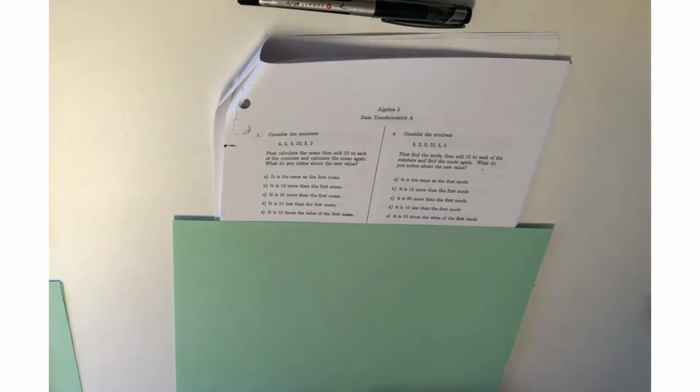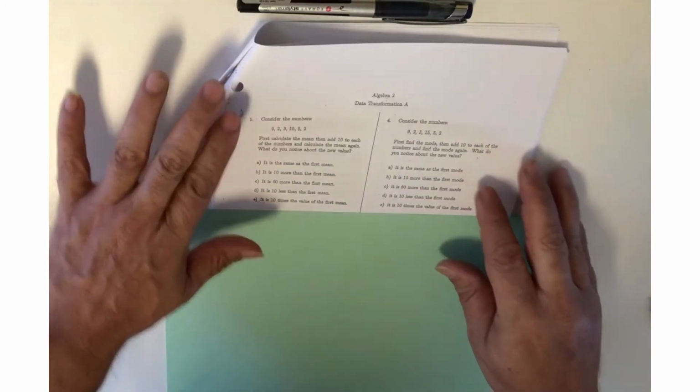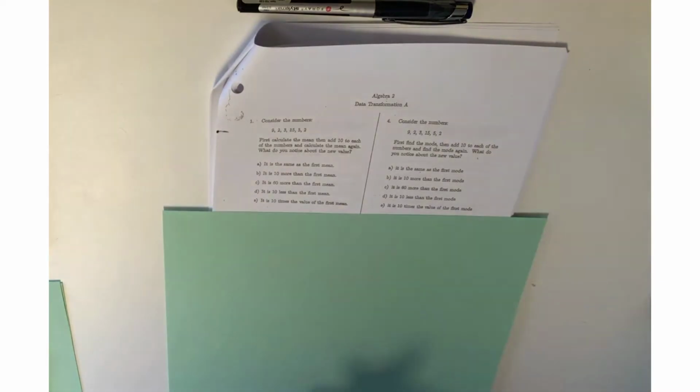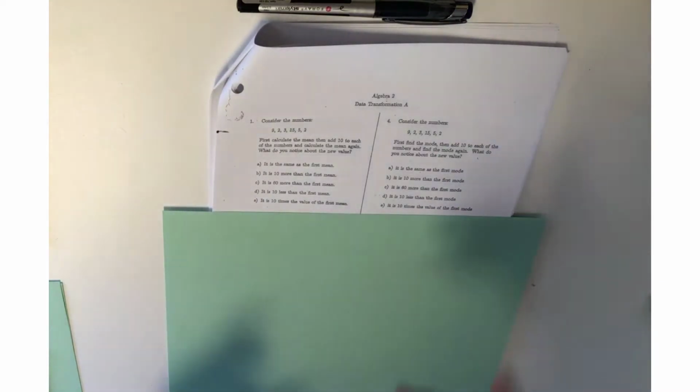So take a look at the question number 1 here in your packet. Hopefully by now you have downloaded them. I know the letters are kind of small to read, but I'll read it to you and then I'll do it on a separate card here, okay?